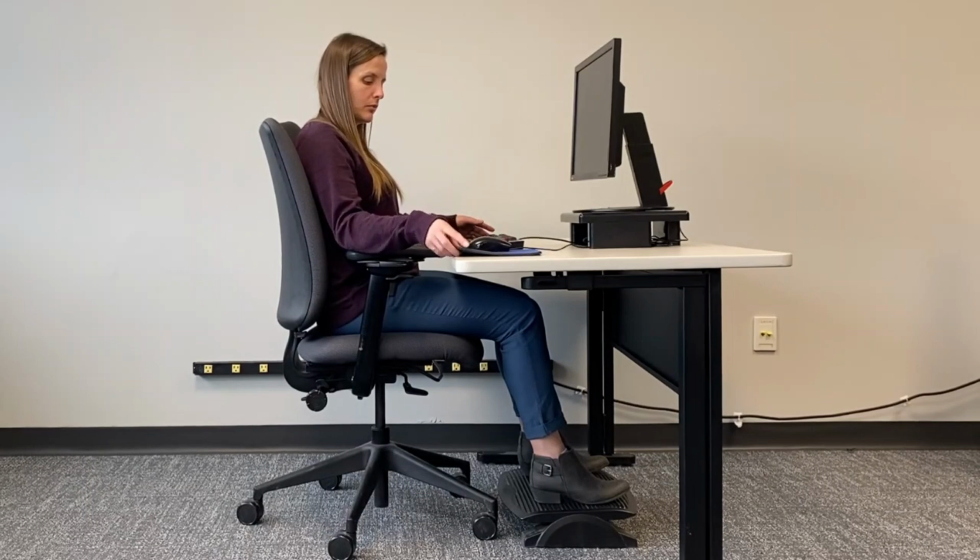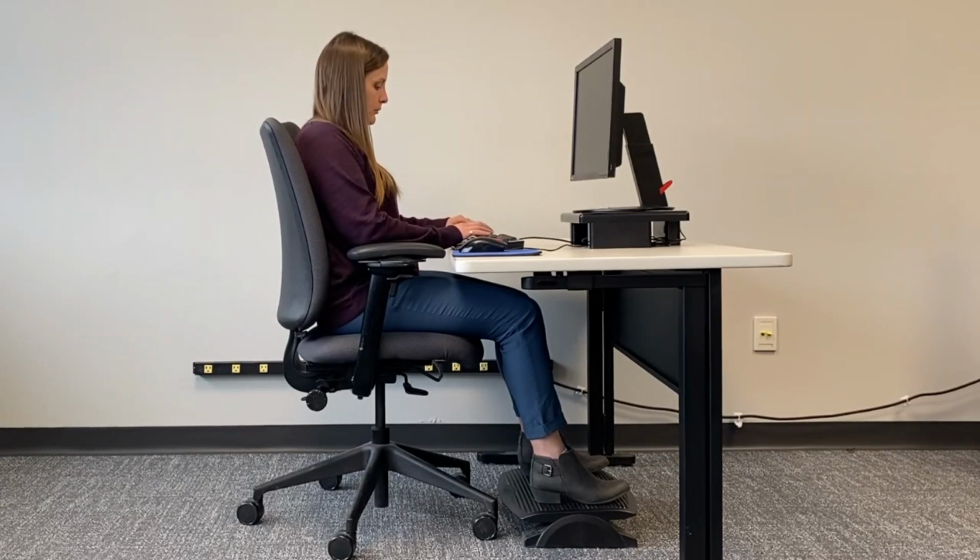Let's turn now to the keyboard and mouse. First, are both of them at the same height of one another?